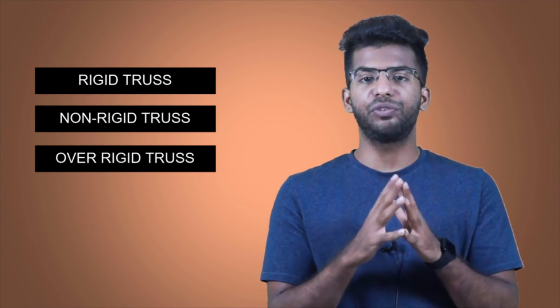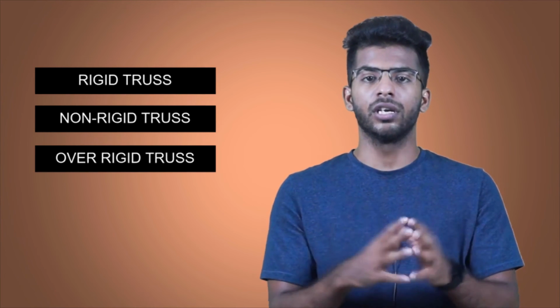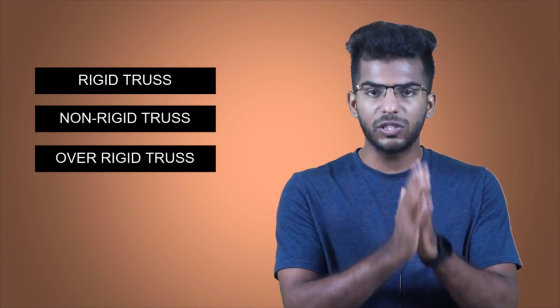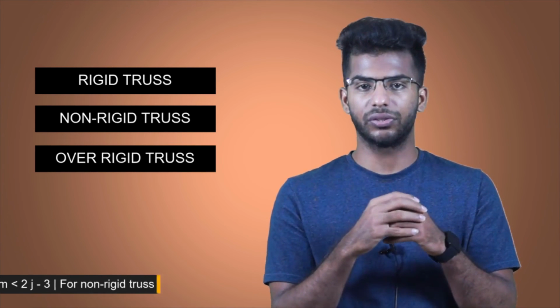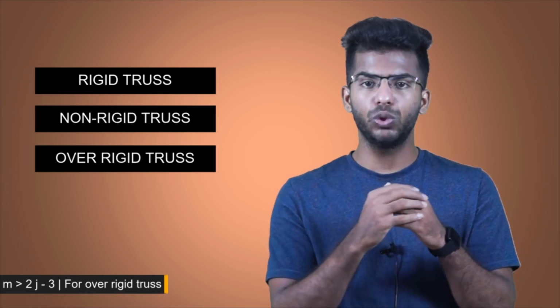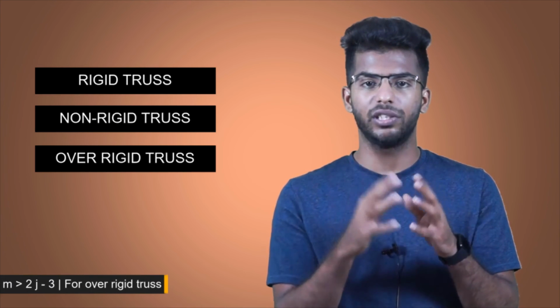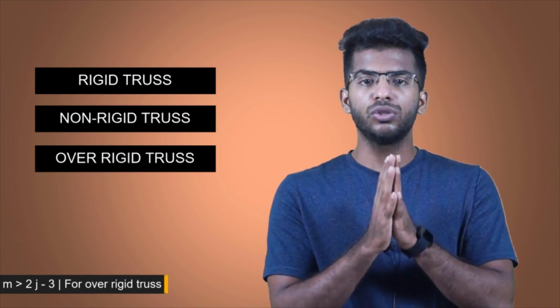The relationship between the members and joints will decide whether the truss is perfect or not. That relationship is m = 2j - 3 for a perfect truss, m < 2j - 3 for a non-rigid truss, and m > 2j - 3 for an over-rigid truss. The members of any type of truss will be subjected to either compression or tension based on the load applied.